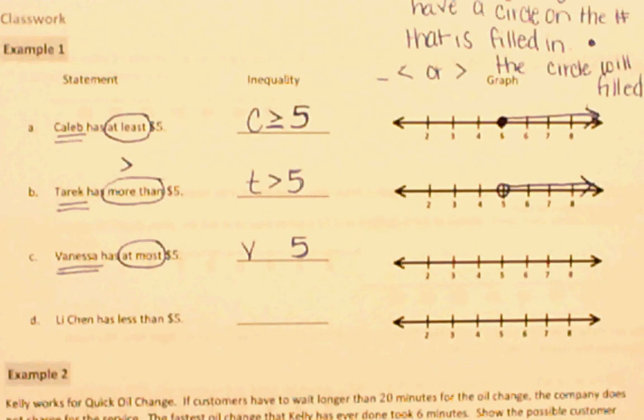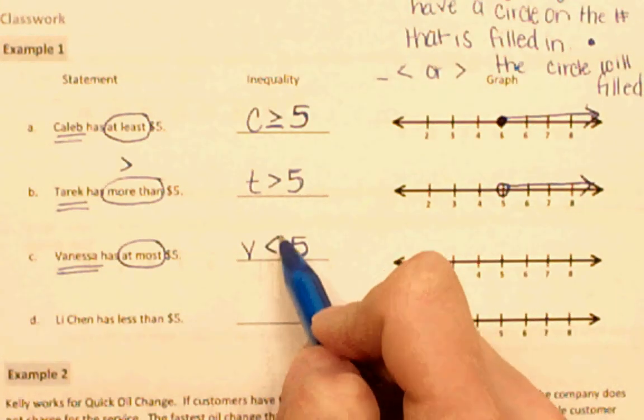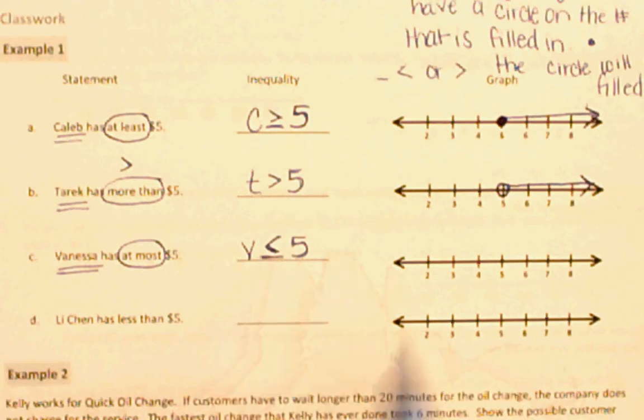And I need to think about what at most means. Can she have $5? Yes. Can she have anything more than 5? No. So that means Vanessa has to have nothing bigger than 5. But can she have $5? Yes, she can. And I show that in my inequality with the equal to sign under my less than symbol.